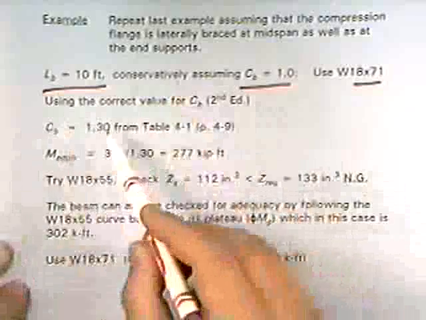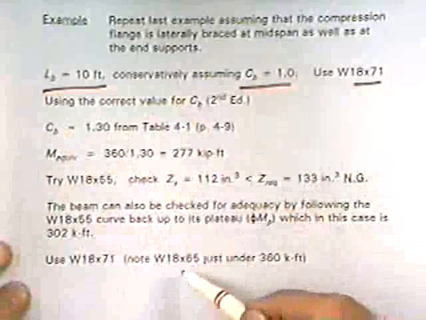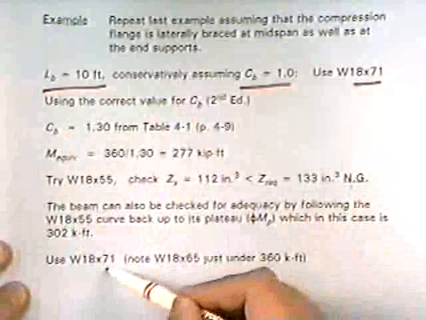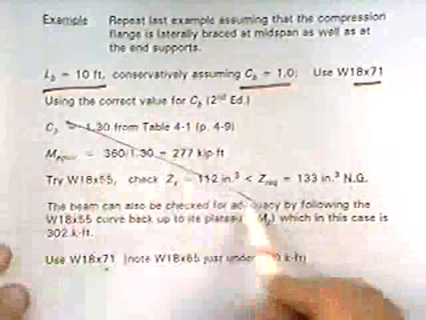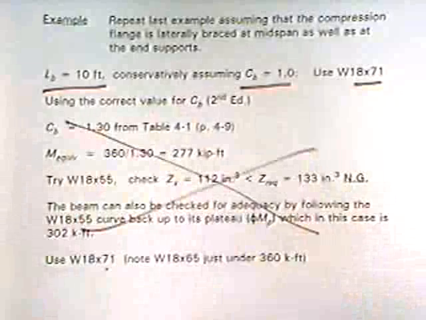Using the correct value of C sub B, it turns out that you end up with the same thing anyways, and I'm telling you, forget all that. It's just easier to be conservative and use C sub B equal to 1.